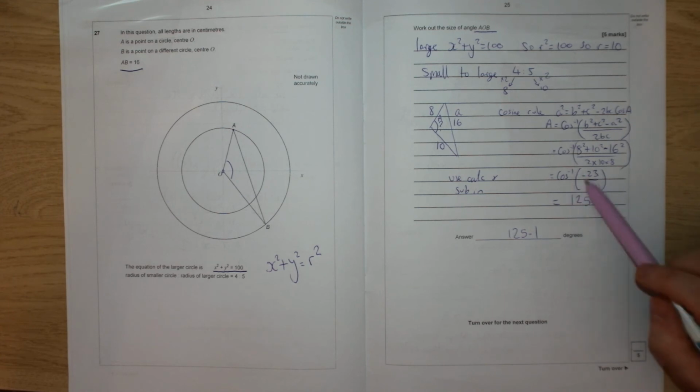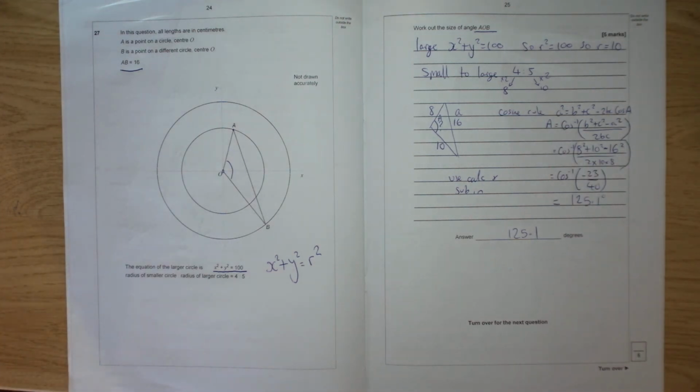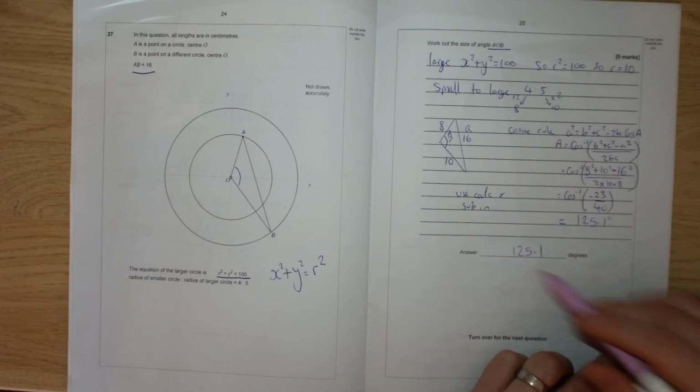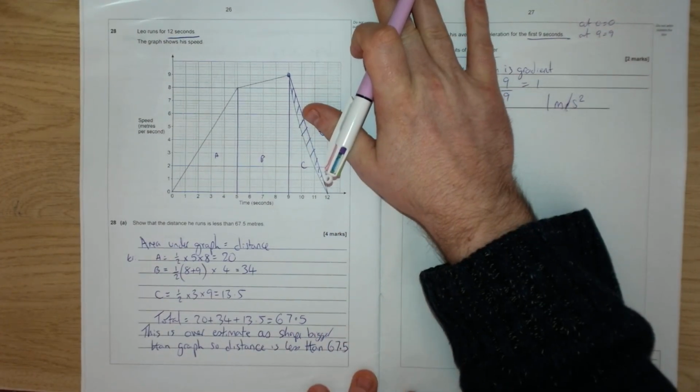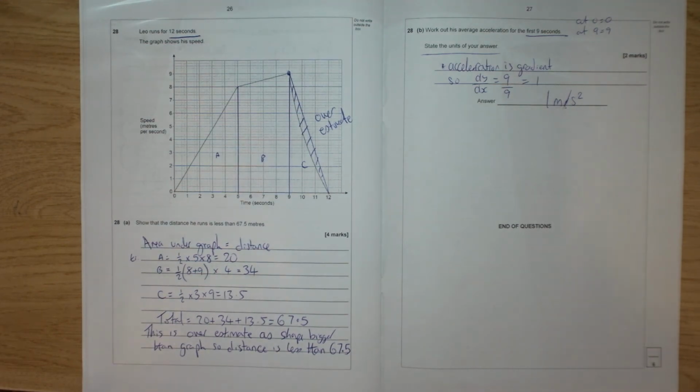That gives us the cos of the angle, so therefore cos minus 1, the inverse of cos, get rid of the cos, turn it back into an angle, it's 125.1 degrees. Don't really say what decimal place to give it to, but yeah, 125.1 degrees. Right, finally, last question.